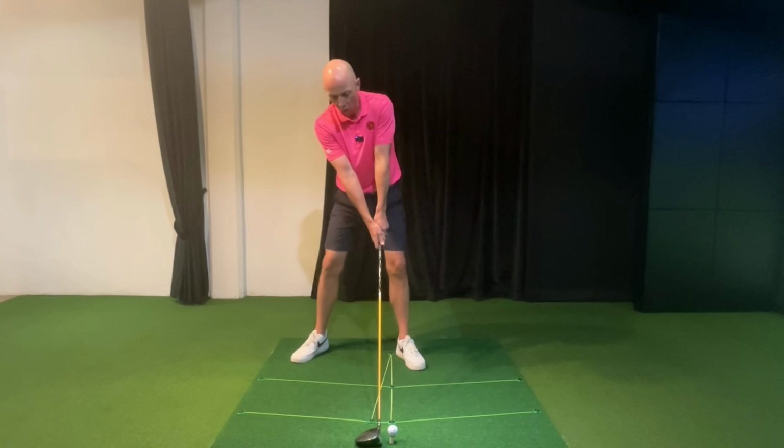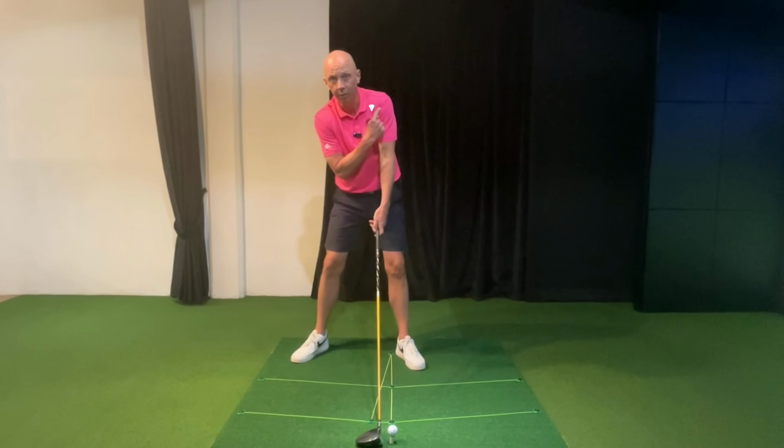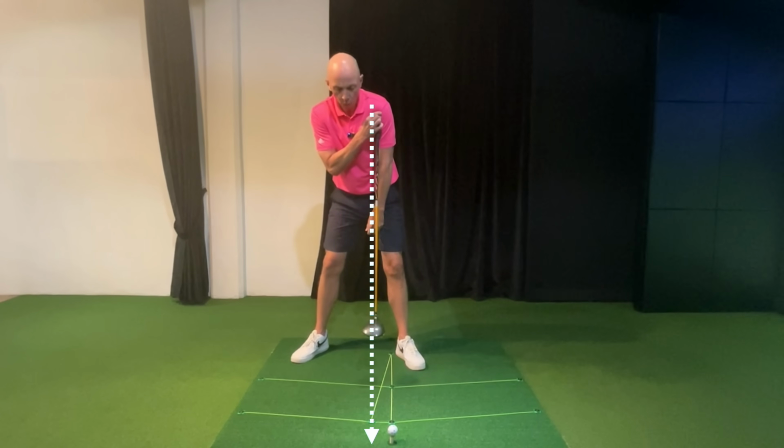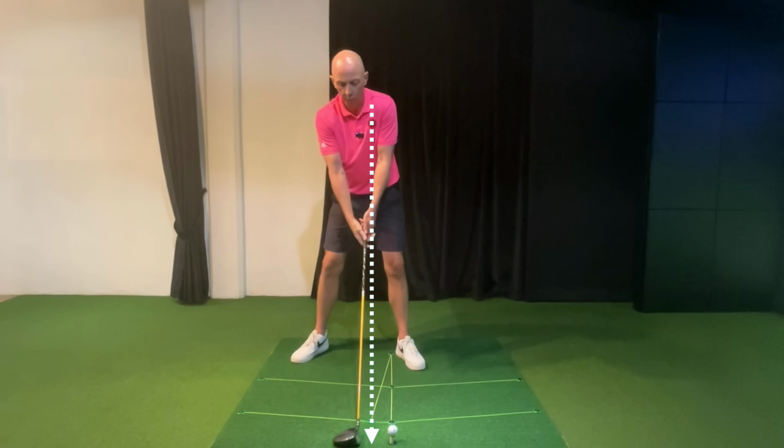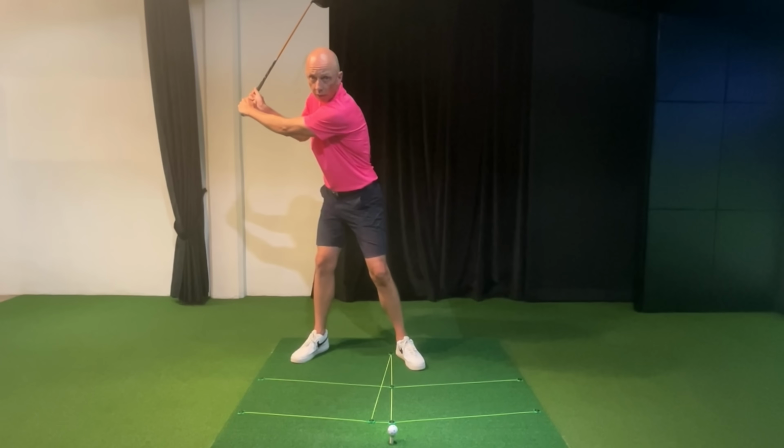Now as I set up for this driver, instead of having the ball underneath my lead shoulder, the ball's now way forward of my lead shoulder. Add to that the fact that I'm probably going to try and shift and get behind the ball because I'm supposed to do that, right? That's going to help me hit the ball far.